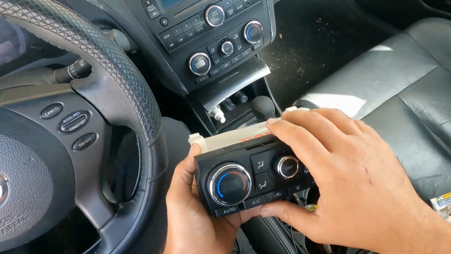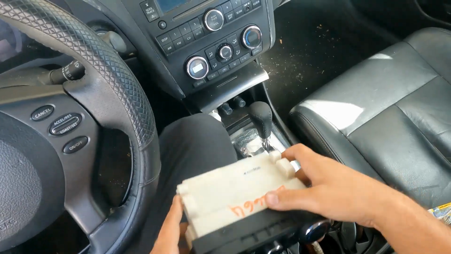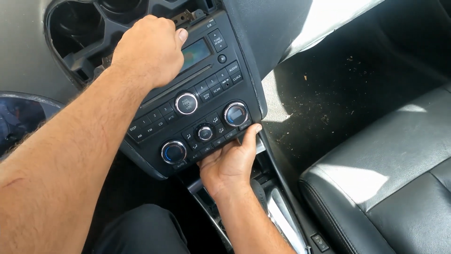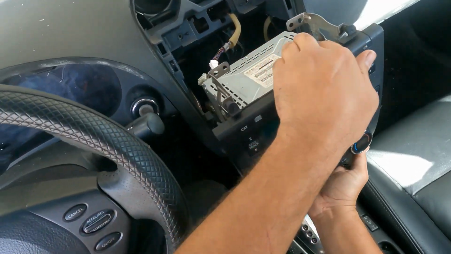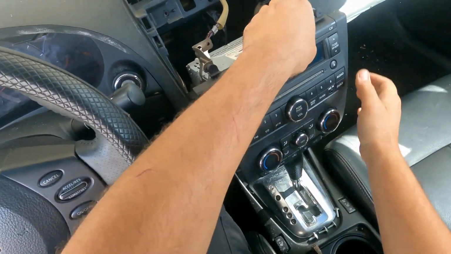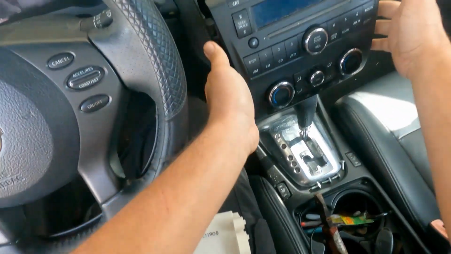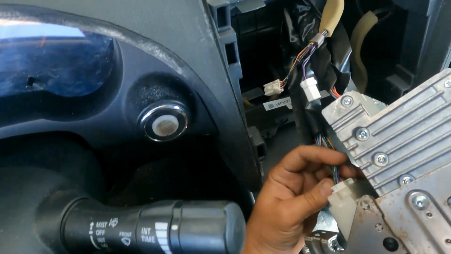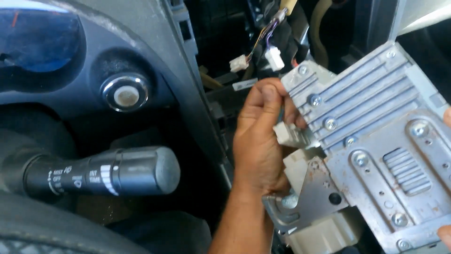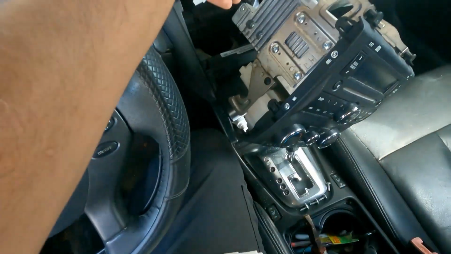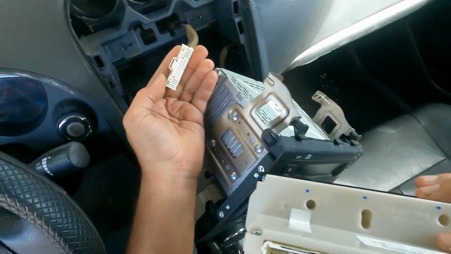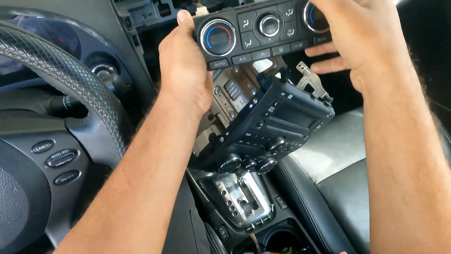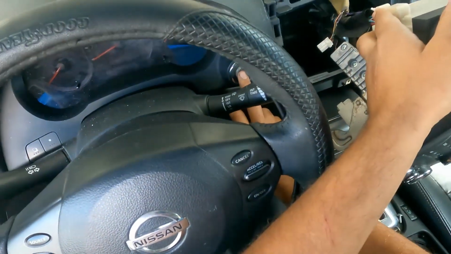Welcome back, and we just got the replacement control head here. It's not new, it's from the junkyard, but we just want to see if everything goes back to normal after we replace this. I'm not gonna take it off completely just yet. I just want to do a quick test run with it off the car. So I'm just gonna plug the replacement one here, and everything should work without issues.